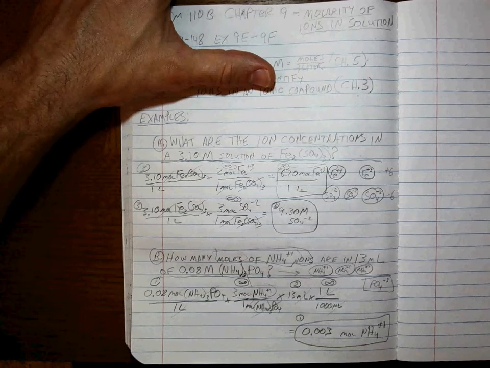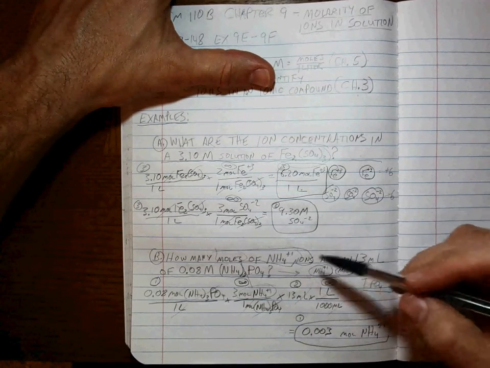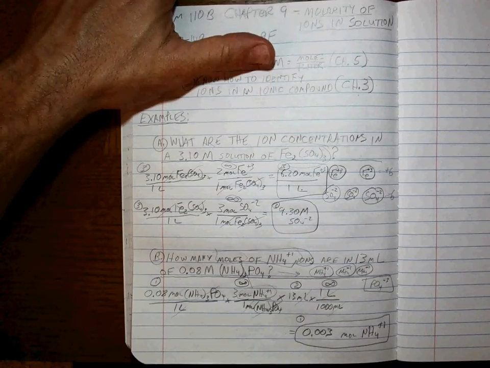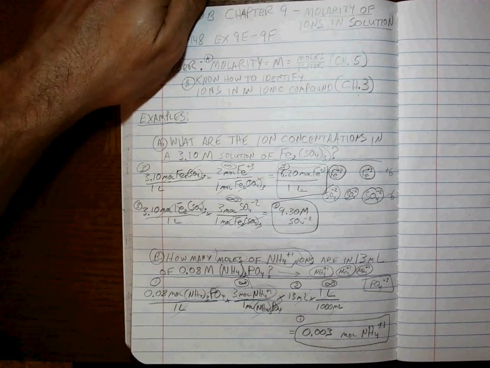That's it, guys. These are the building blocks that you are going to use to do all the problems for the rest of the chapter, so you've got to be good at these first. Practice up. 9E and 9F. Good luck.